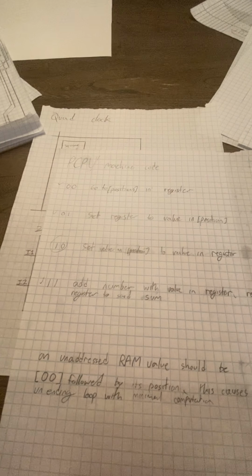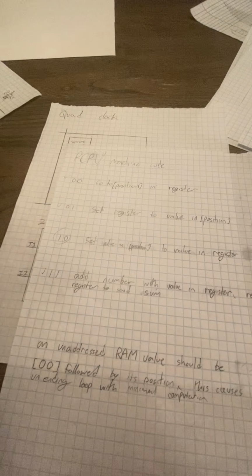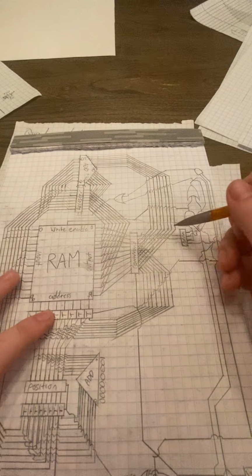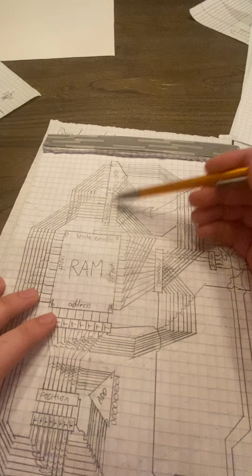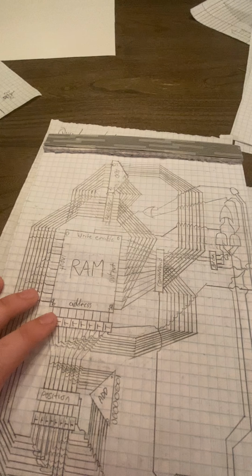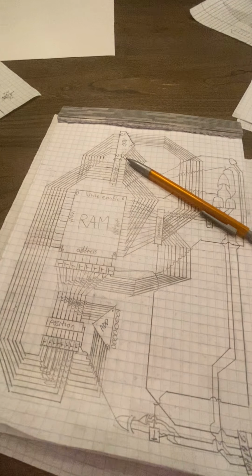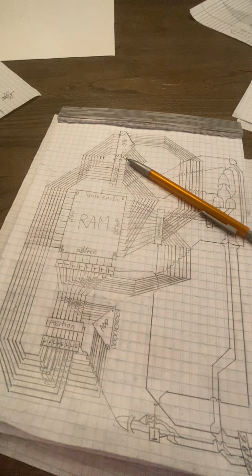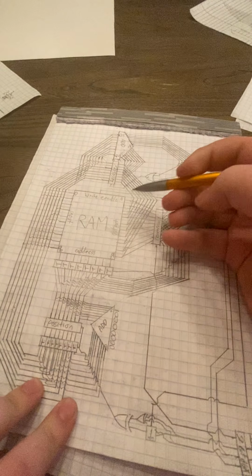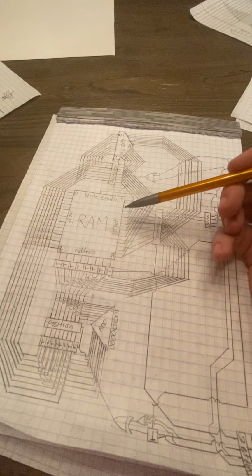That basically means the main register, which we have up here, is set to a value within the RAM. Basically it sets the register to a value in RAM given the address.